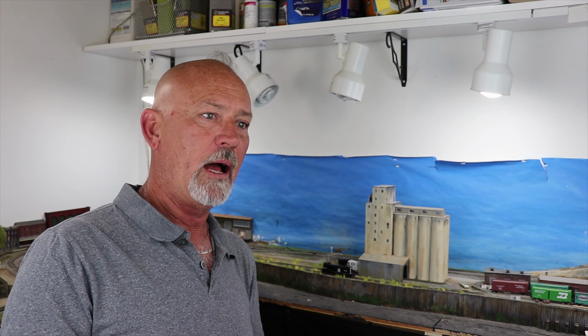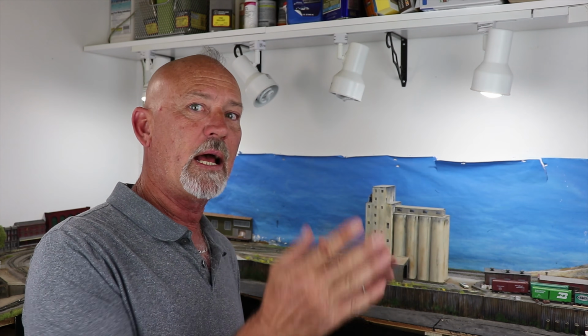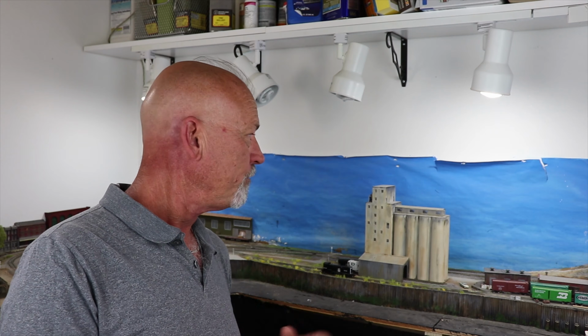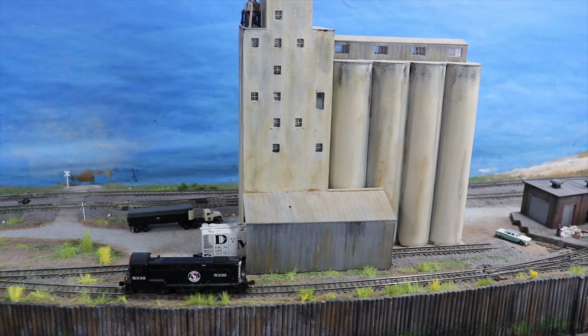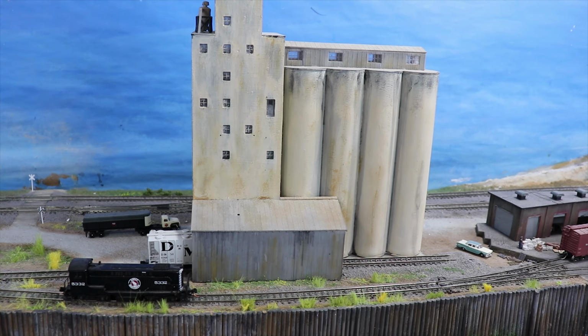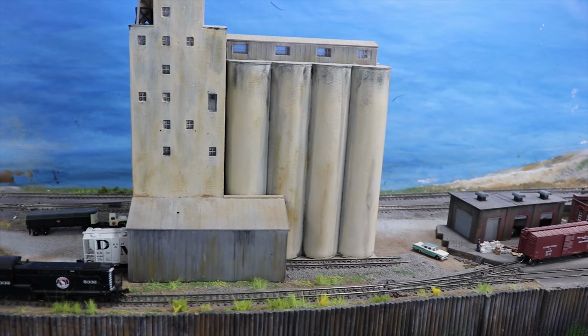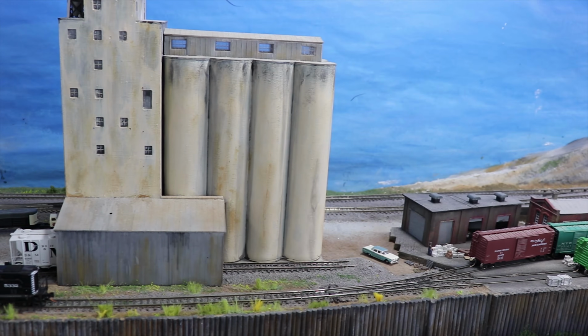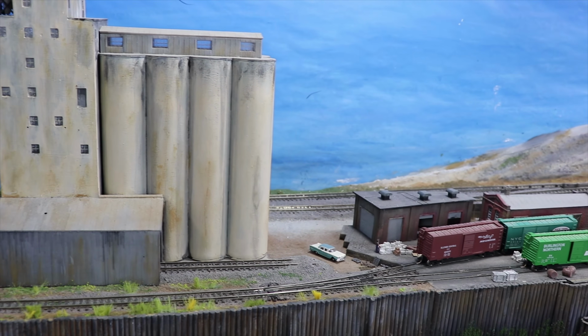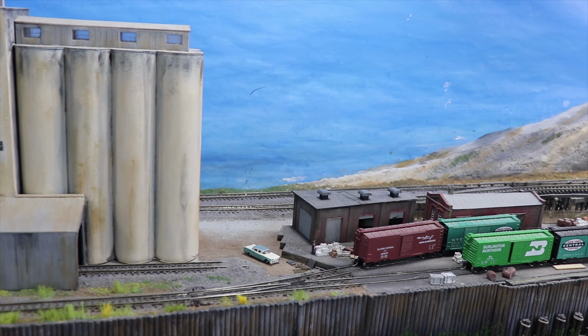Now, the problem with that is sometimes I don't think we can exactly match a prototype and still have functionality on our layout. As an example, my grain elevator back here. I wanted a grain elevator, but I wanted the train to travel in front of it to get to the other side of the port. Coming in from the back just wasn't going to work. And so I had to figure out a story in my head for how that's going to happen.